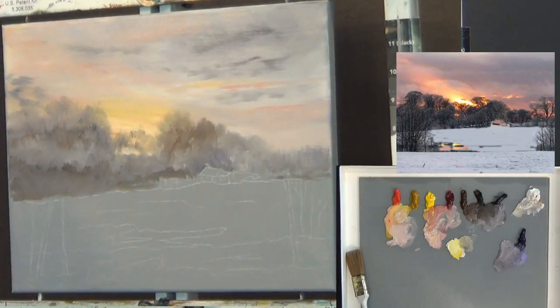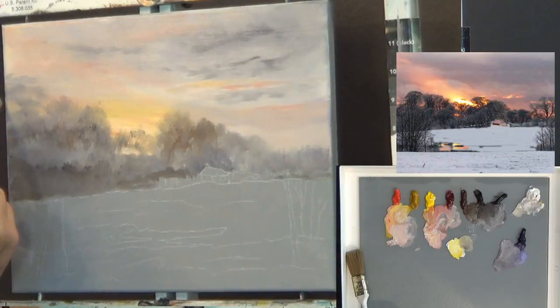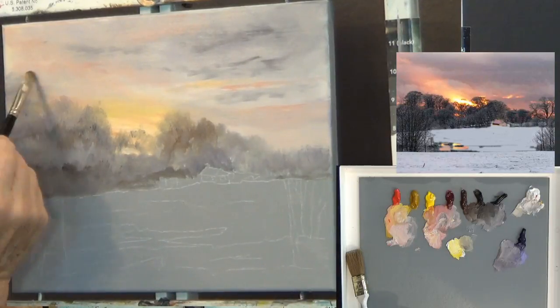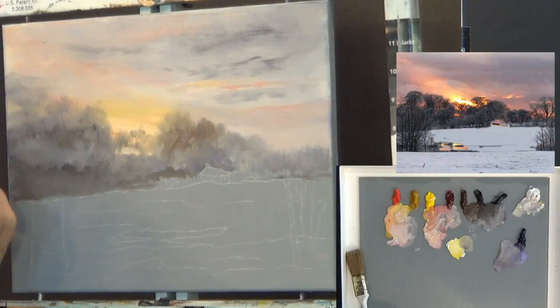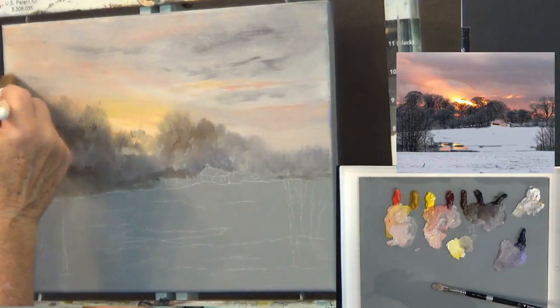All right. So that's pretty much my bank of trees. I may come back and touch those up a little bit. I want to see if I can fix this area over here that I put too much dark in. There, something like that. I wanted to get it away so that it didn't confuse you with the trees.